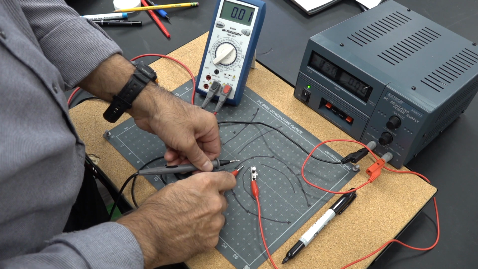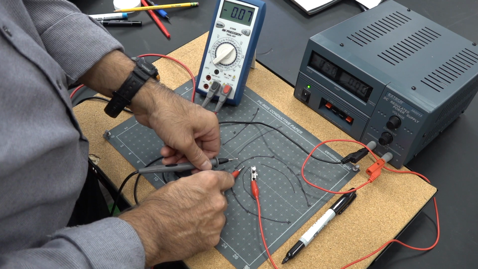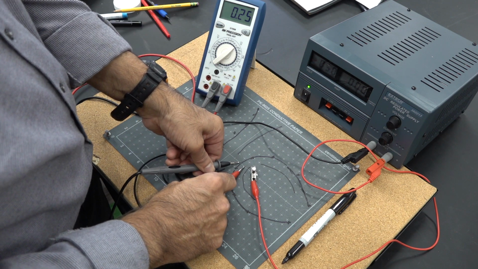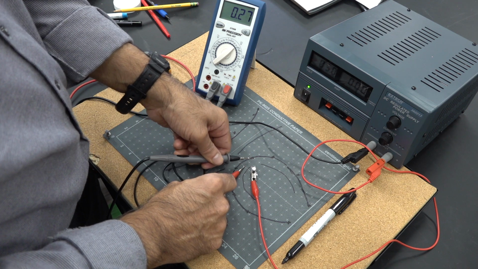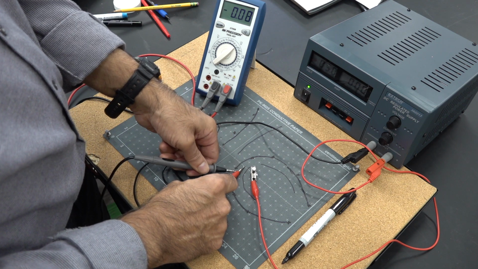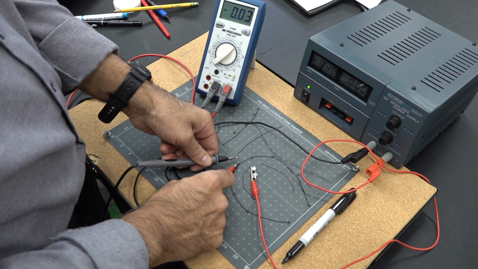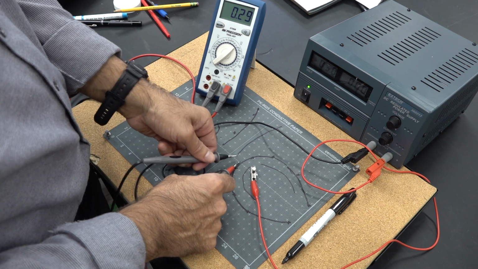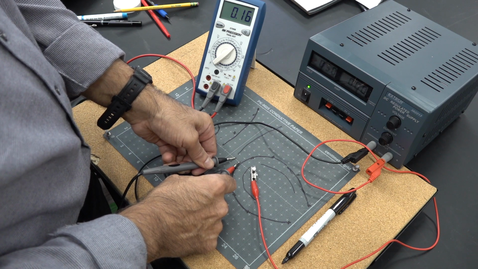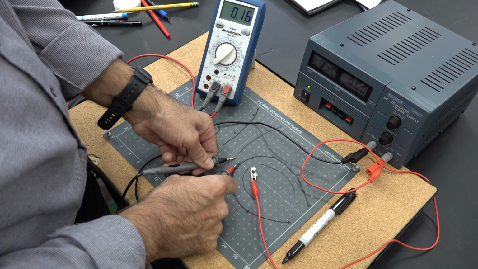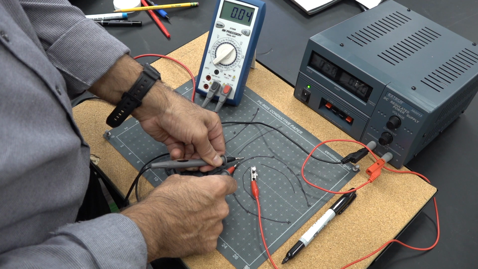So then I come over here where my black electrode was and go to this next line, and this is 0.26. If I go up or go down, it will not be 0.26. So those are my steepest descent. Then I move my red pen over here and put my black electrode over here. It's 0.16. If I go up, it's 0.04.